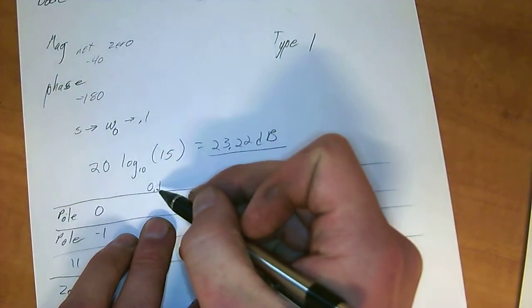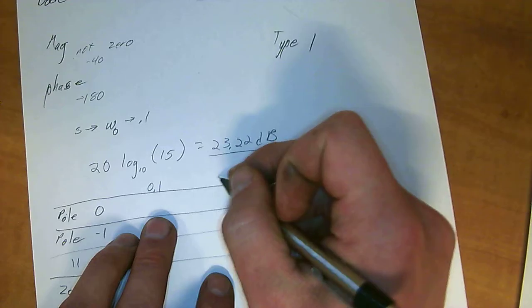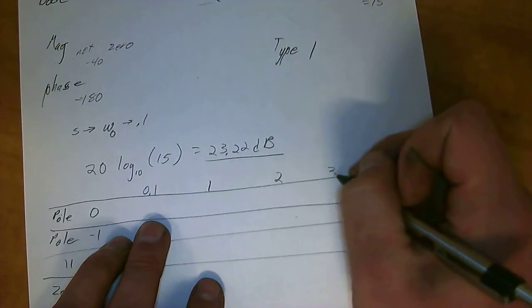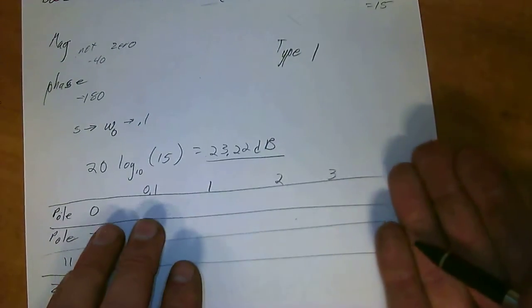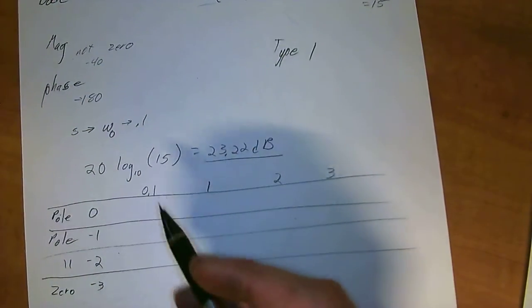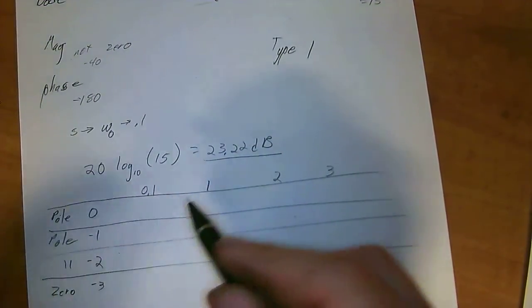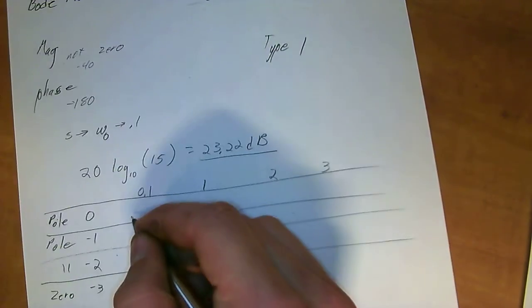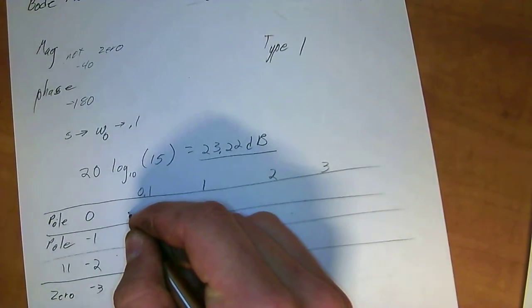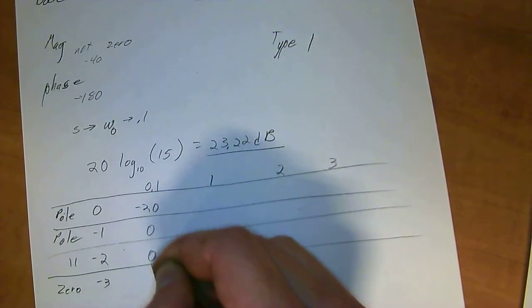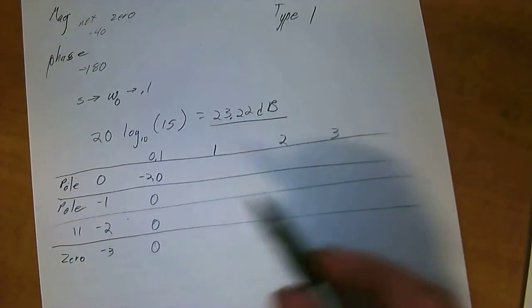So the pole at 0 is going to be 0.1, the pole at 1 is going to be 1, then 2 is equal to 2, and then 3 is for the zero. You just do it in this order because as you make the graph, you're able to add and subtract things as they go. Okay, so with the pole at 0, it immediately contributes a negative slope of 20 dB per decade, so negative 20 dB per decade. None of the other parts of the transfer function contribute any angle, really, at this point.